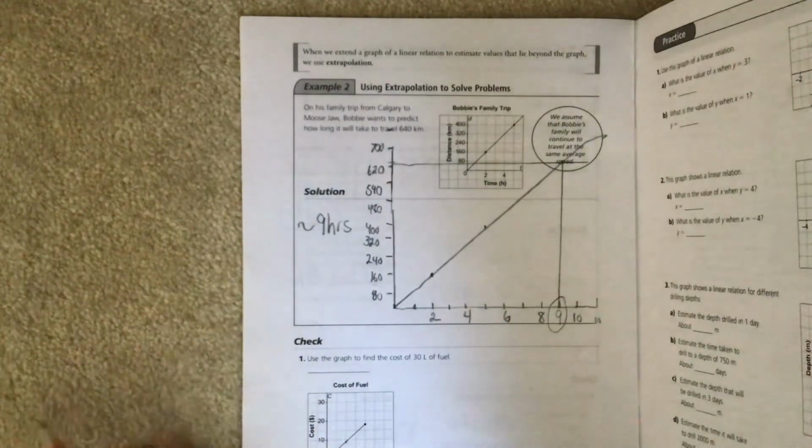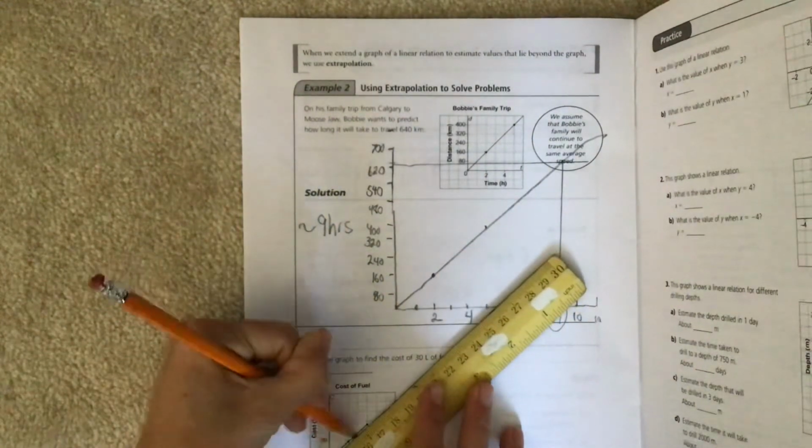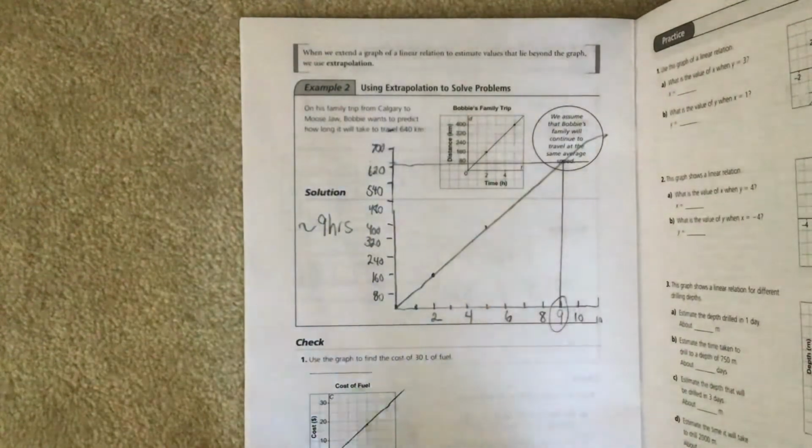Okay, try the next graph. They give you some space to extend here, so just go along. Make sure you're using a ruler for accuracy. Here they're looking for 30 liters of fuel. I got a bump in my ruler.